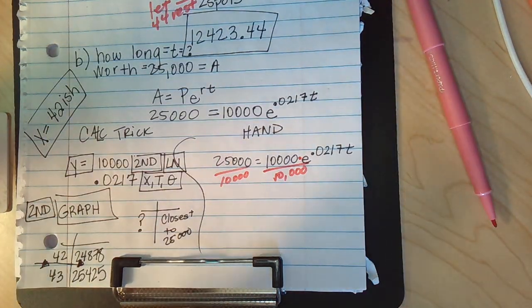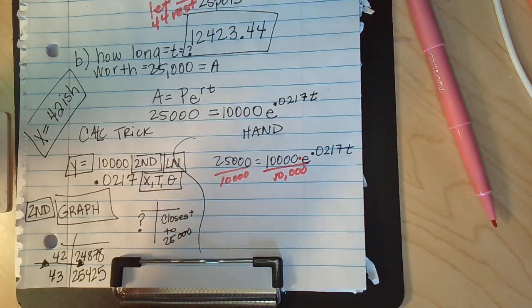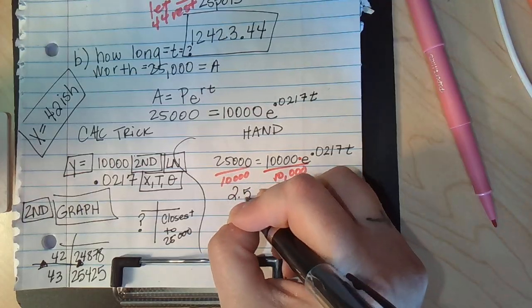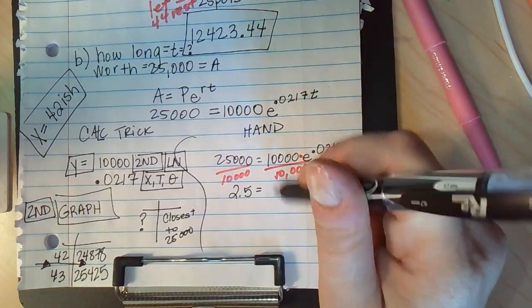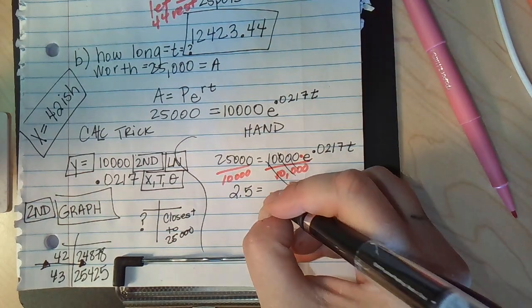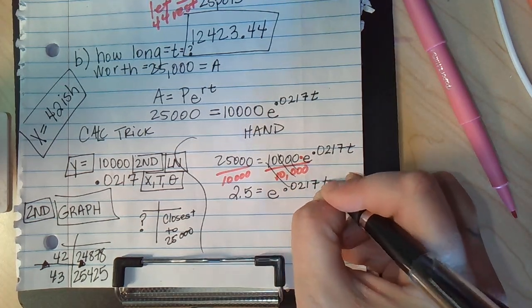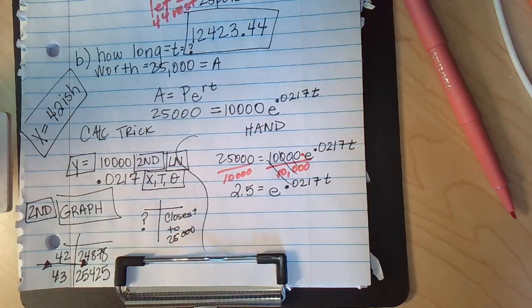And 25,000 divided by 10,000 is 2.5. Then these 10,000s cancel, and you get e to the 0.0217 t. Okay.